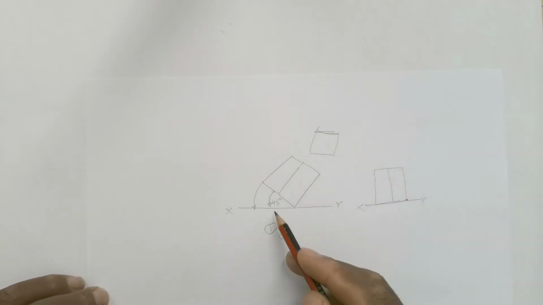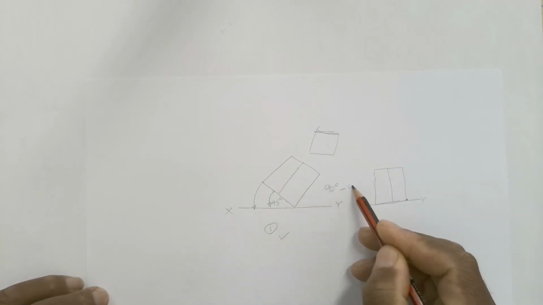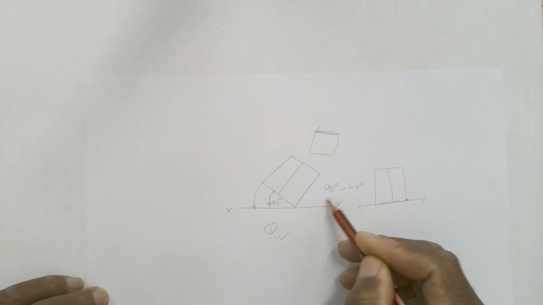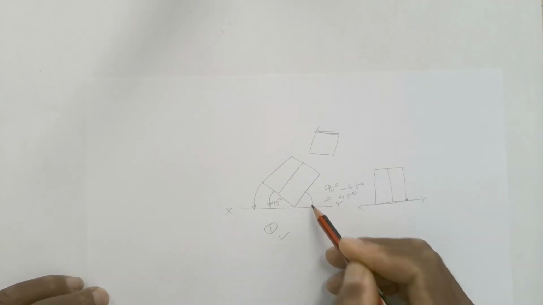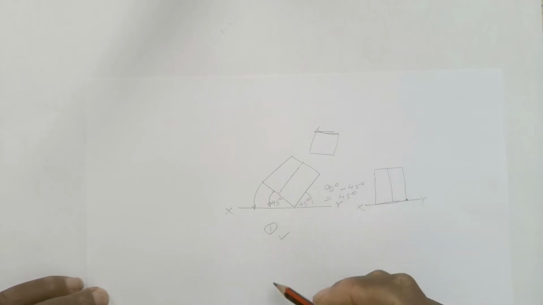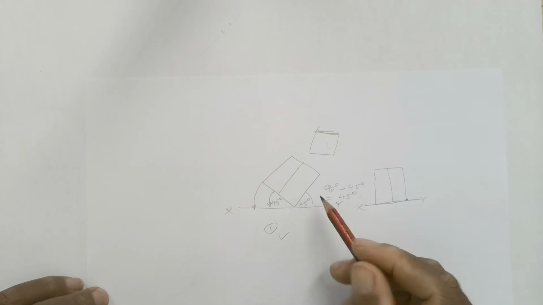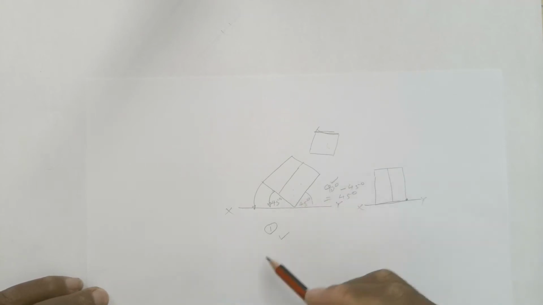Alright, so if this is 45 degrees, then 90 degrees minus 45 degrees will be equal to 45 degrees. So this angle must also be 45 degrees, simply because when we add these two angles, we must always get 90 degrees.